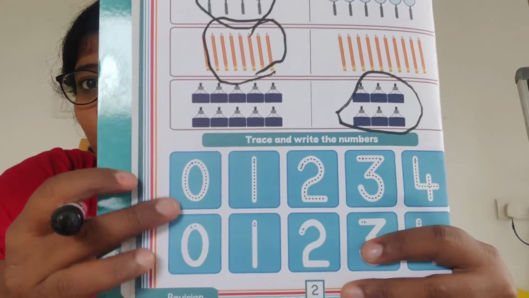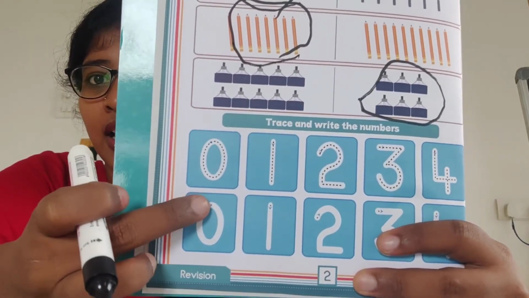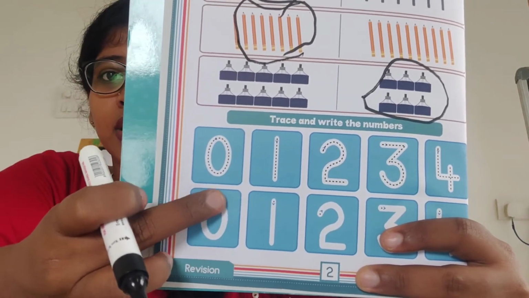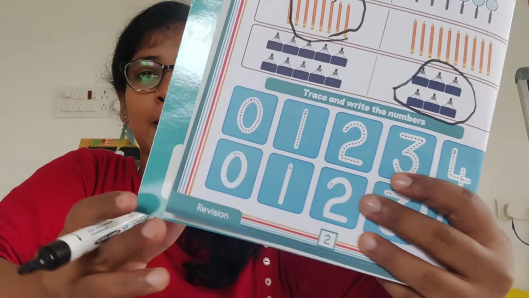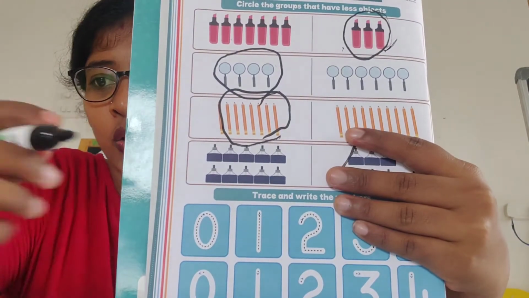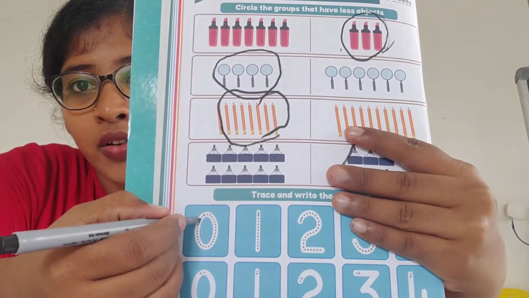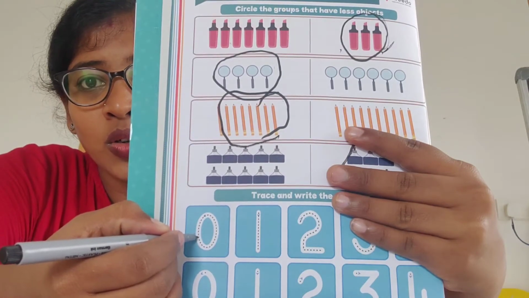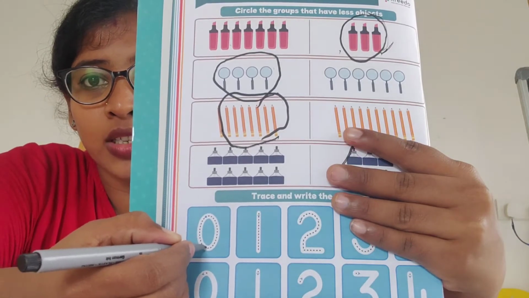So we are going to trace the numbers first and then write the numbers below. Okay? Let us start doing it. Let us trace it. How do you trace 0? Go round, round, round.